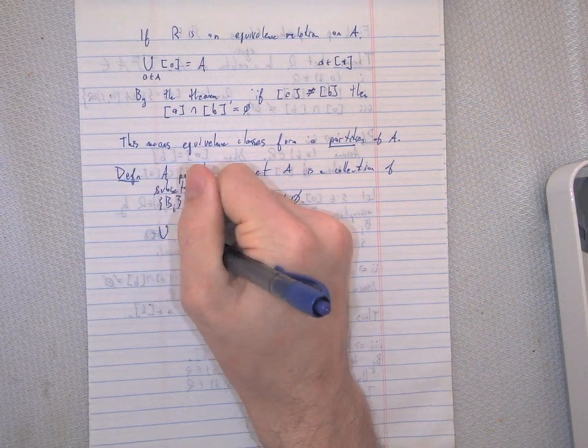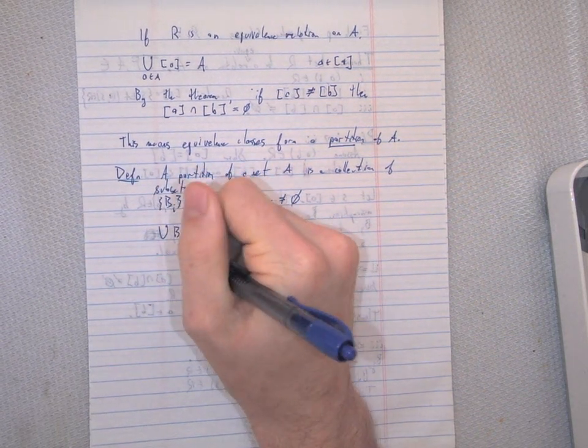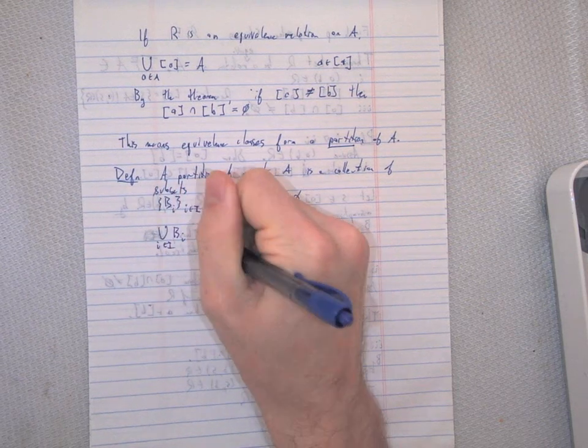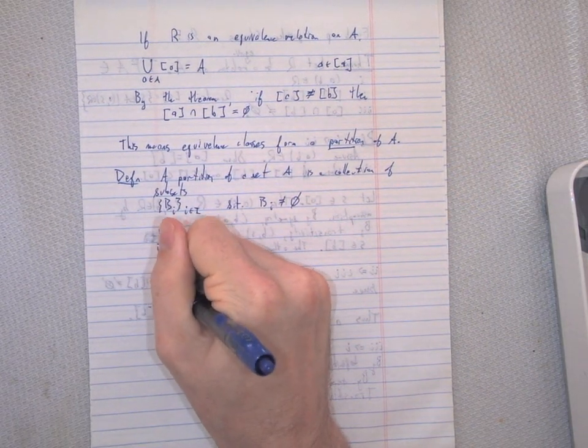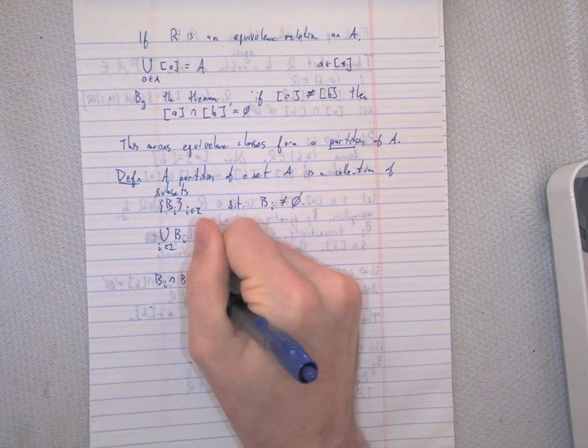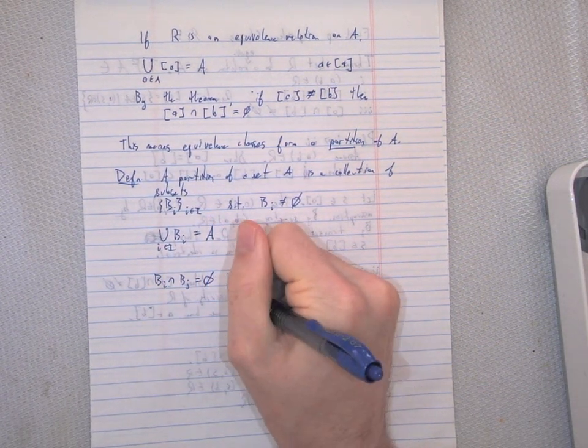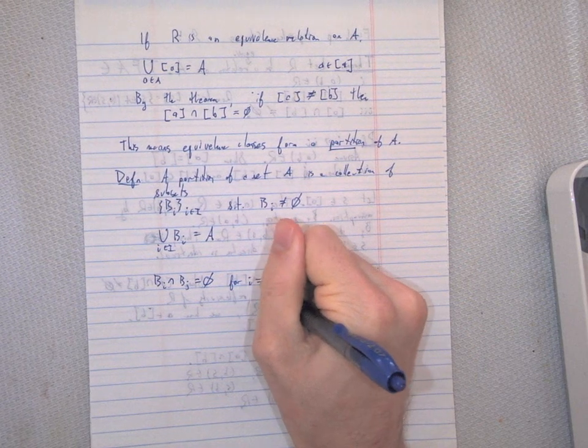The union of the B_i, over i in I, is equal to A, and the intersection, B_i intersect B_j, is the empty set for i not equal to j.